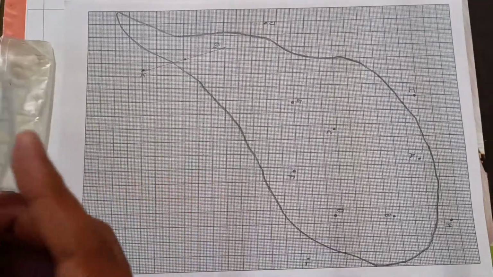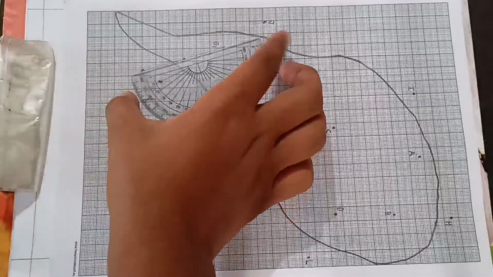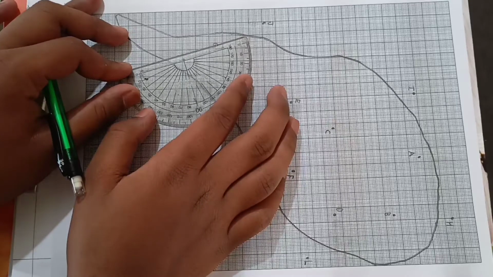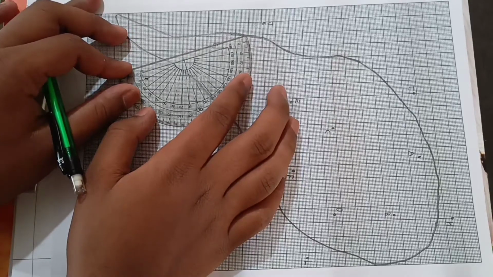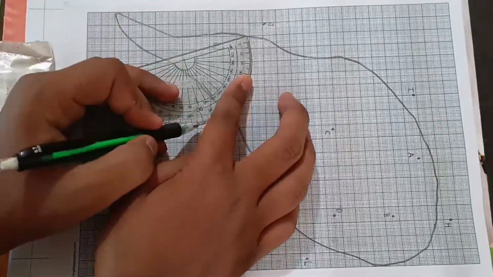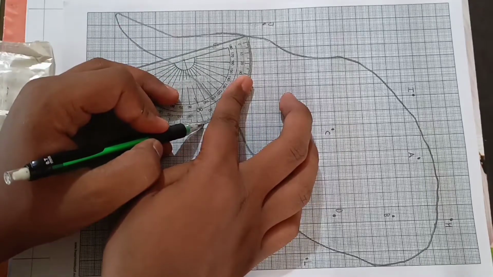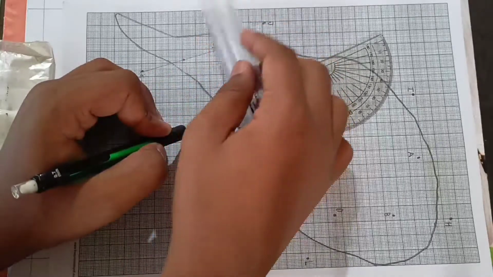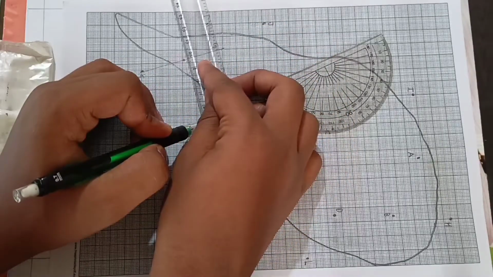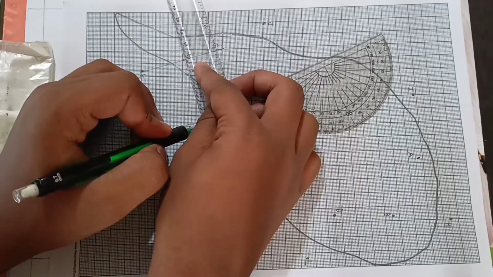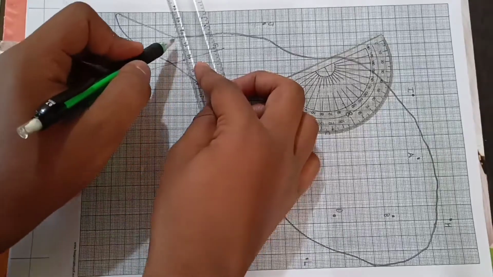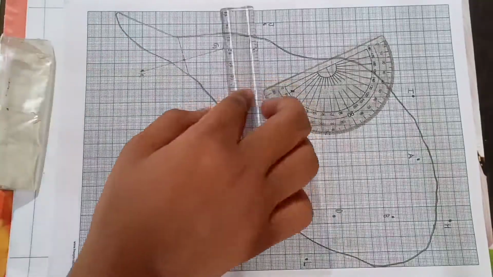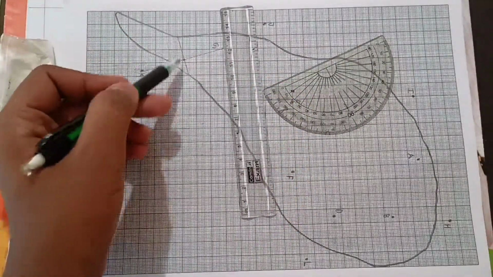And do with me so that you will also understand very well. And this is the protractor. So let's mark it at 90 degree. Where is 90 degree? Yeah, here it is, 90 degree, and I found it out. Okay, so let's bisect it. Okay, I have bisected it. You can see here how this is bisected.